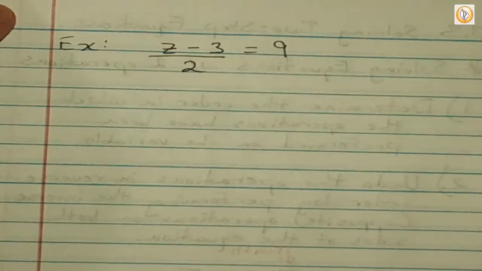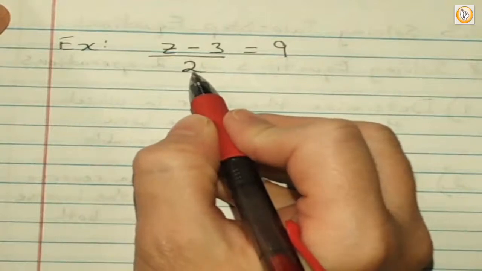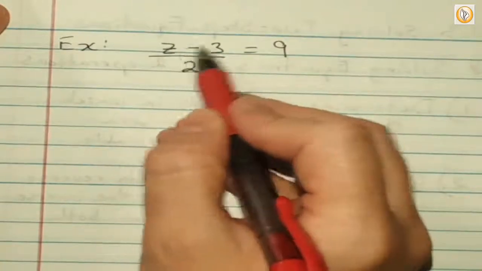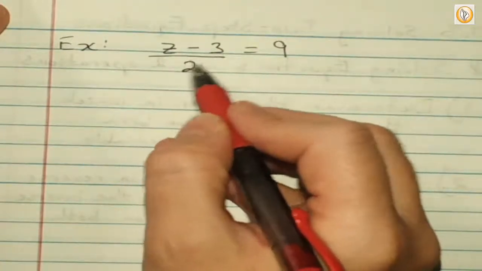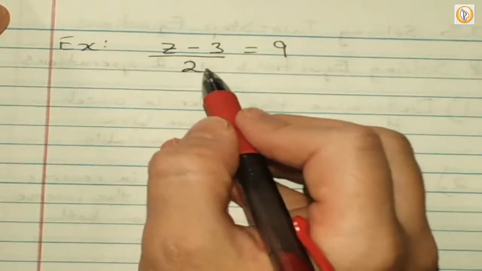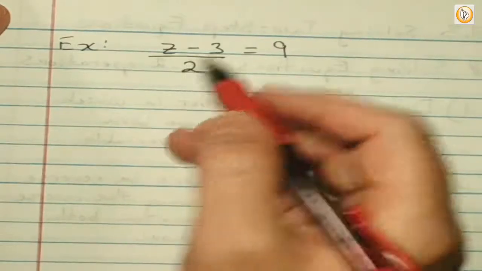That 2 is the backup one that needs to go first. It's a denominator. We want to get rid of it anyway. So, Italia, you're correct. We're going to get rid of the 2 first.